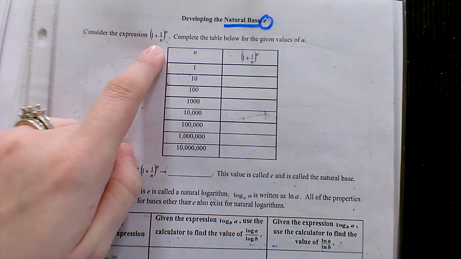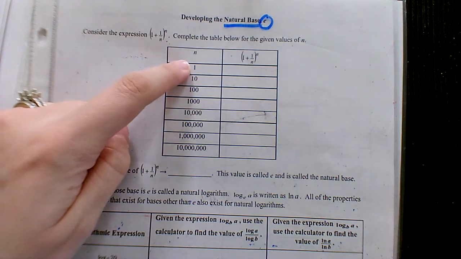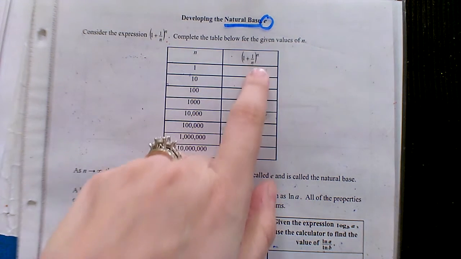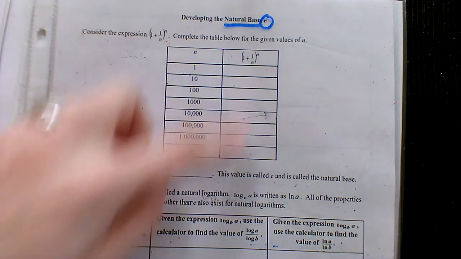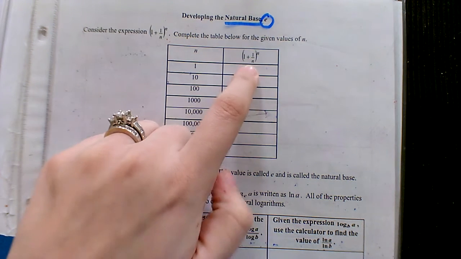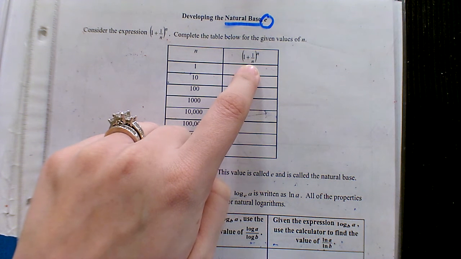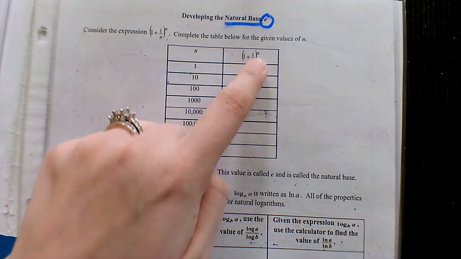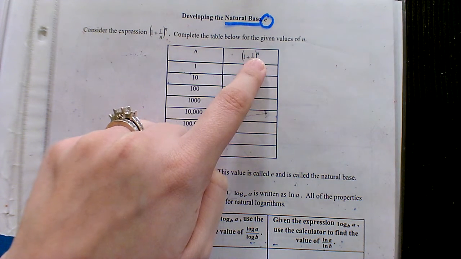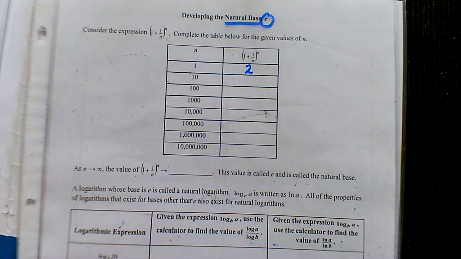So we're going to take a look at this expression, 1 plus 1 over n, all raised to the n power, and we're just going to plug in some values for n into that expression, and we're going to see what happens as the numbers get larger and larger and larger. So this is where I need you to use your calculator. If you were to plug in 1 for the n's, we'd have 1 plus 1, which is 2, and then 2 to the first power would just be 2. But they're going to get a little bit trickier when you start to plug in higher values for n.